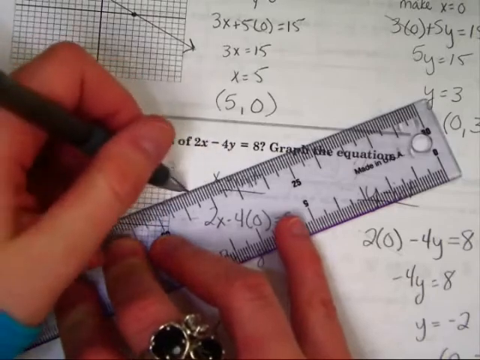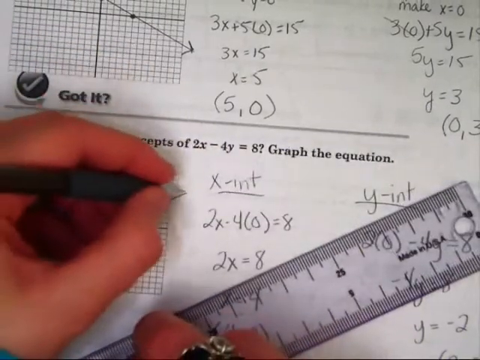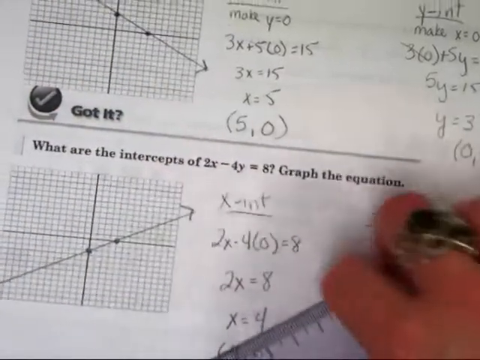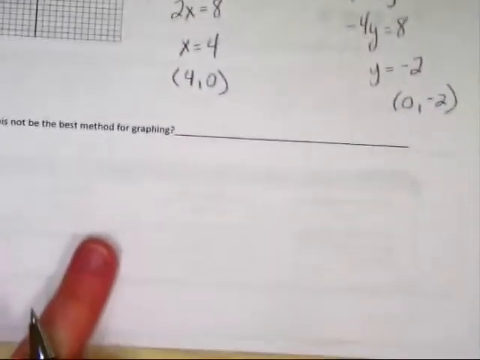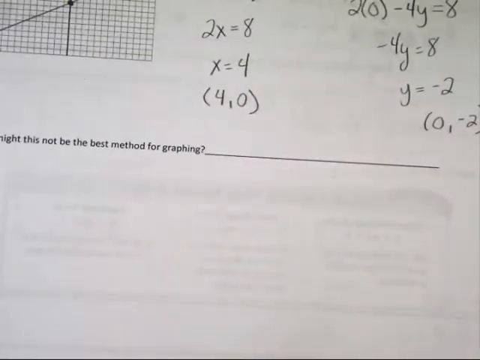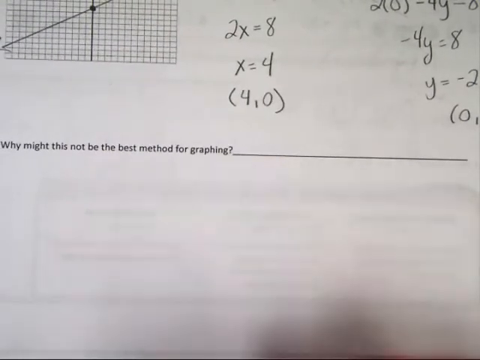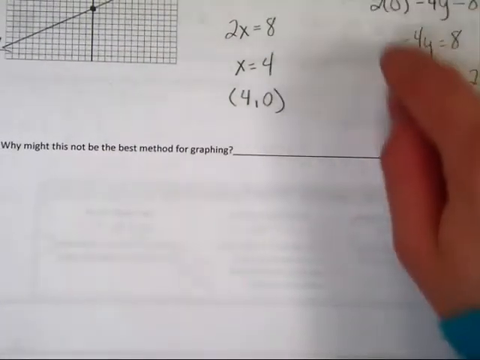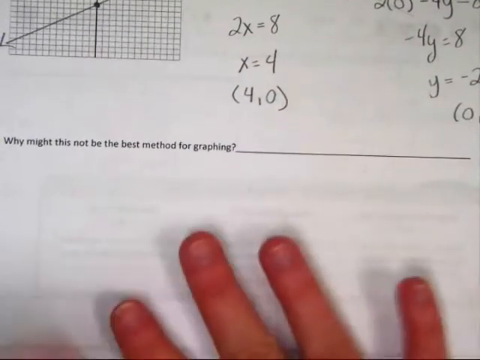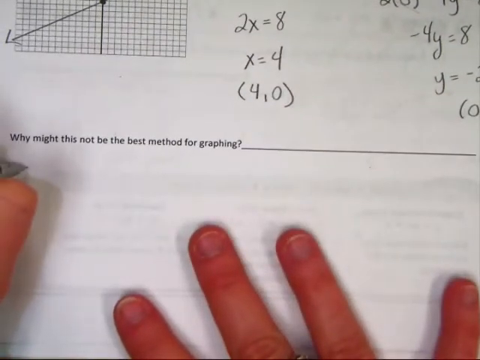Get your points lined up as perfectly as you can, and grab your straight line. What I'd like to do with you tomorrow in class is talk about why this might not be the best method for graphing. Again, we'll talk about this in class, but I want you to have some ideas as to why using intercepts might be harder than, and maybe I should write this down.